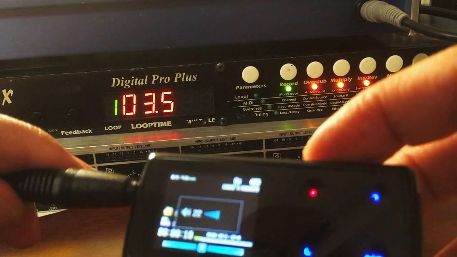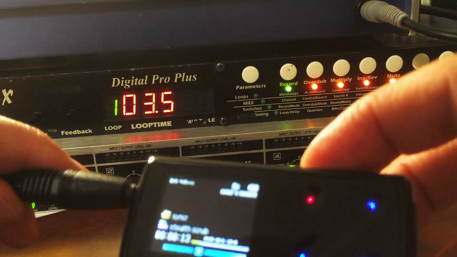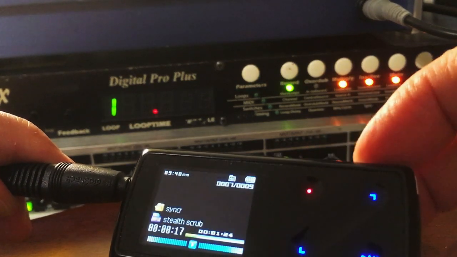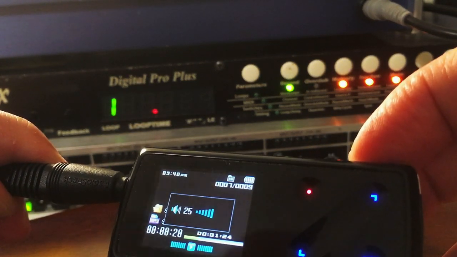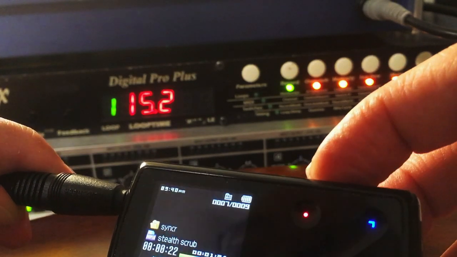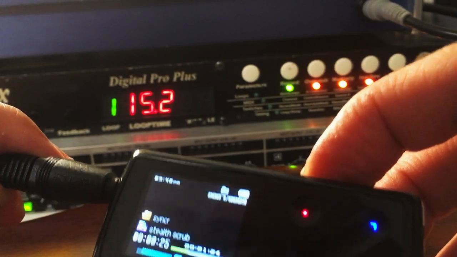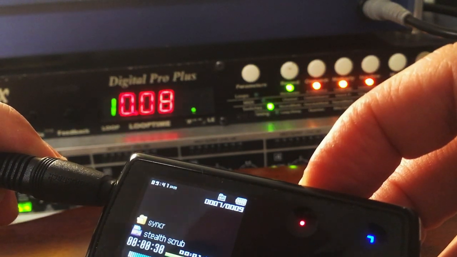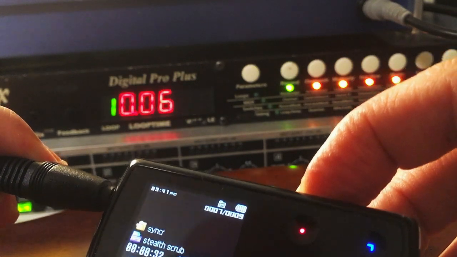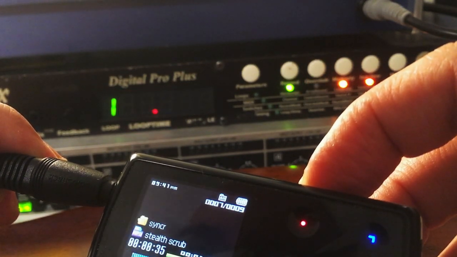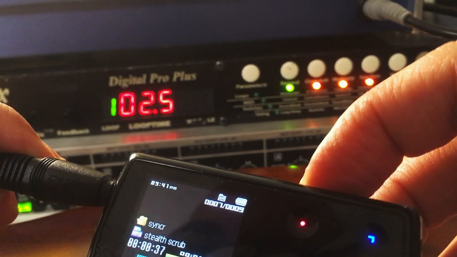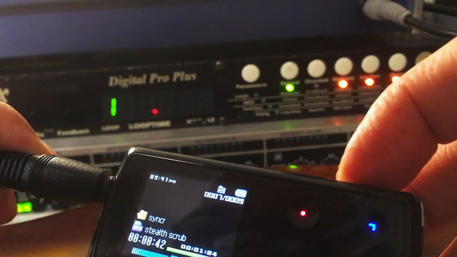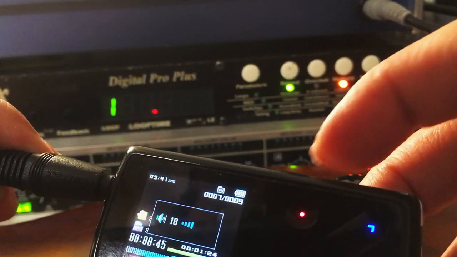Bringing the volume down. Yeah, EDP's having a hard time with this. I don't blame it. Volume way down.